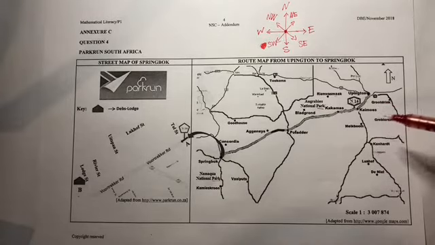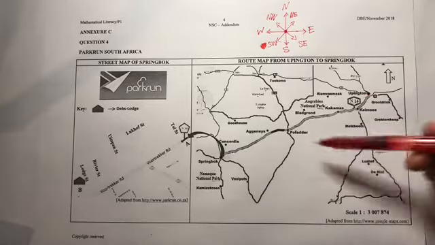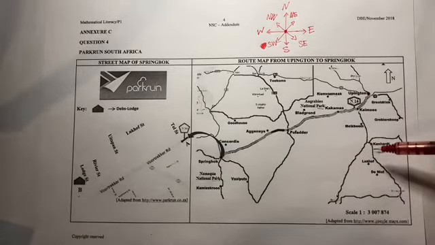So I just want to guide you regarding the manner in which you can identify the towns from a map.